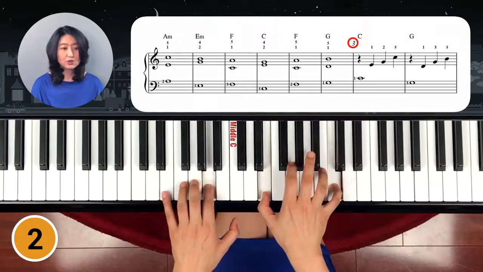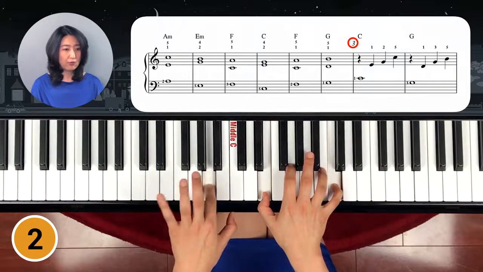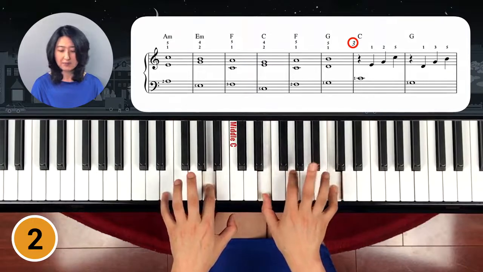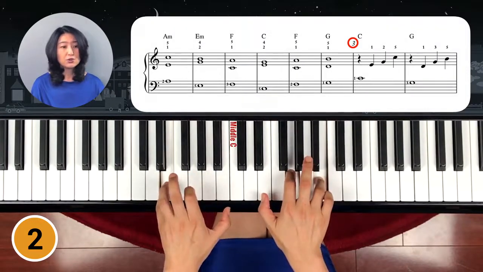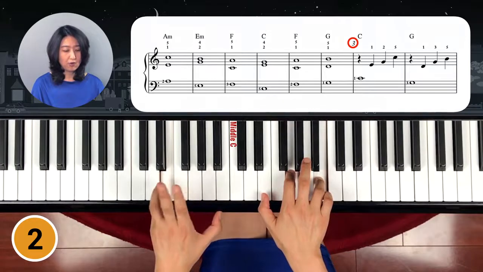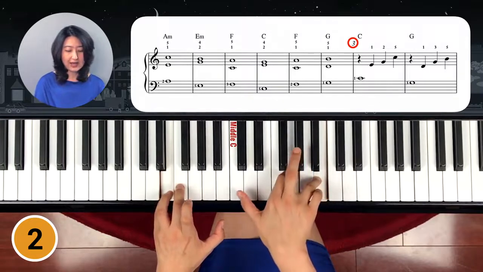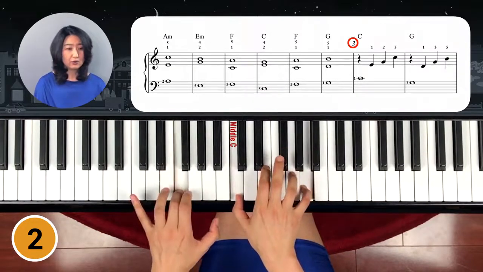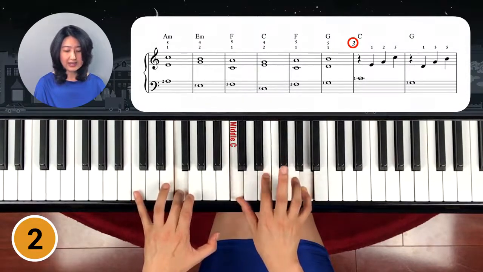2, 3, 4. Left hand E and right hand G and B. 2, 3, 4. And left hand 3 and right hand C and A. 2, 3, 4. Left hand C and right hand E and G.